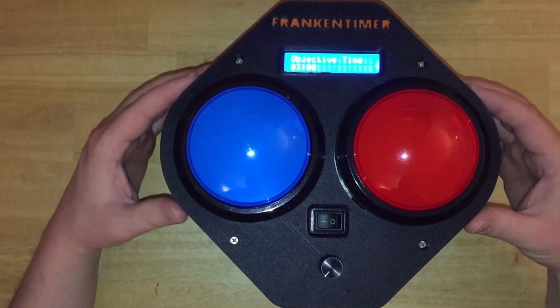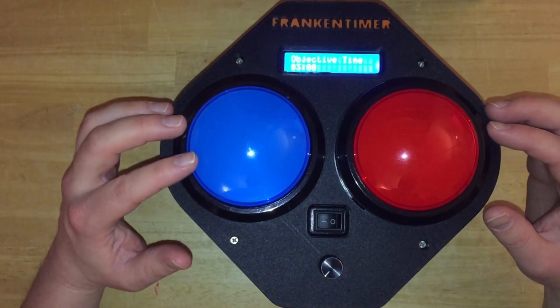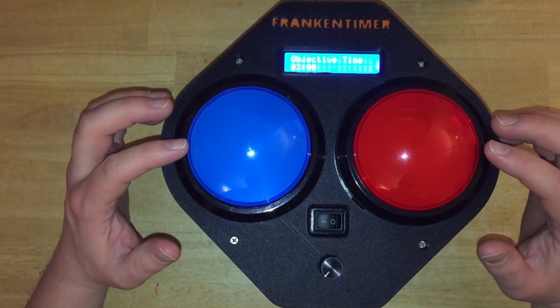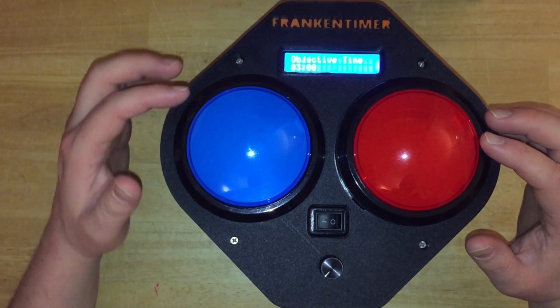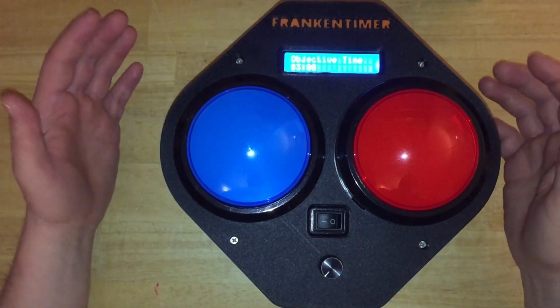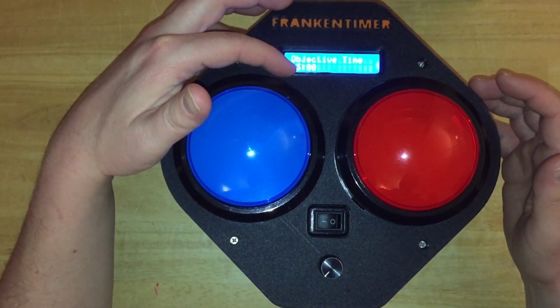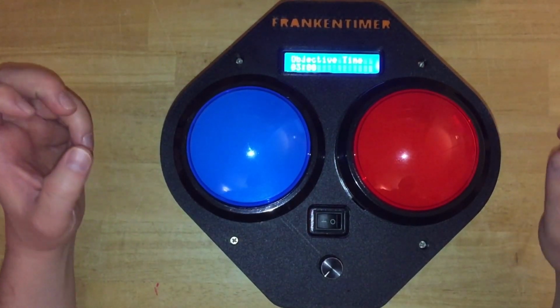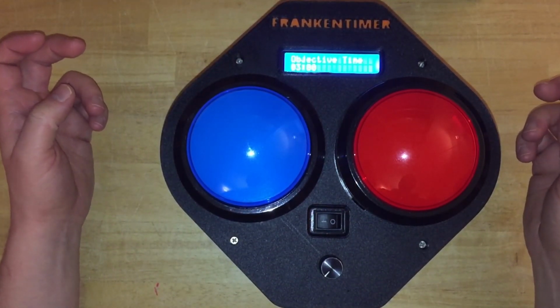In this pre-programmed King of the Hill game, both red and blue will have the same objective time, and their objective is to run the clock from whatever time you set here down to 0. Like if I wanted, they'd have to control the hill for 3 minutes in order to win. There's no set game length in this game mode.